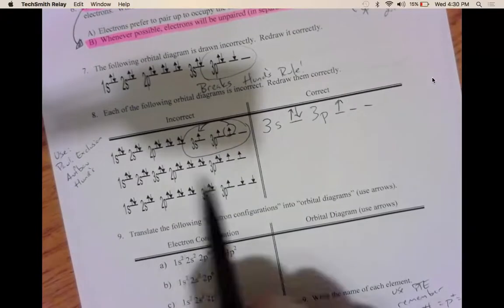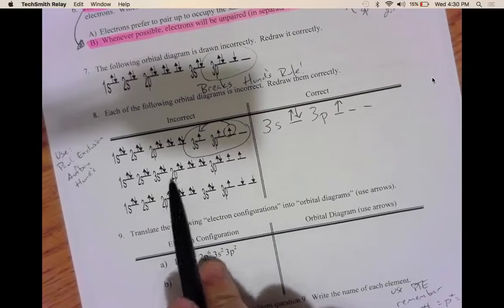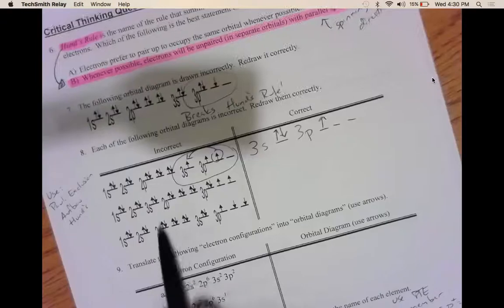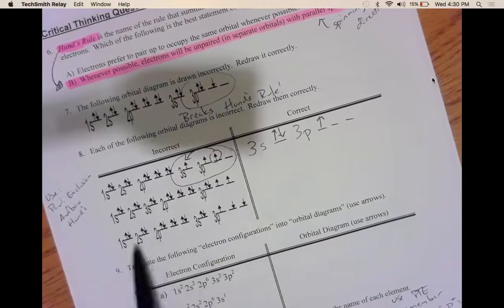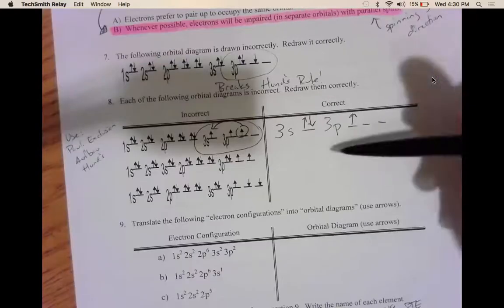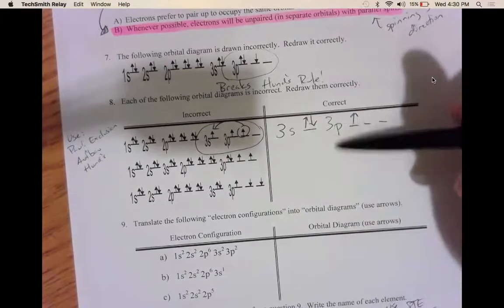So now what I want you guys to do, analyze the electron configurations. Remember, look at the electrons. Remember, look at the energy levels. Make sure they're going in the correct order. And then when you find what's wrong, correct it. Make it right.